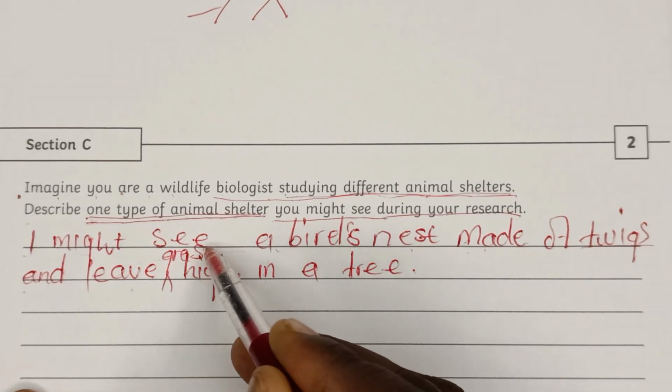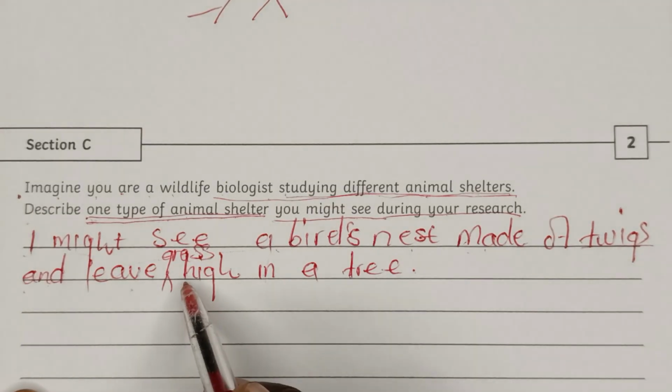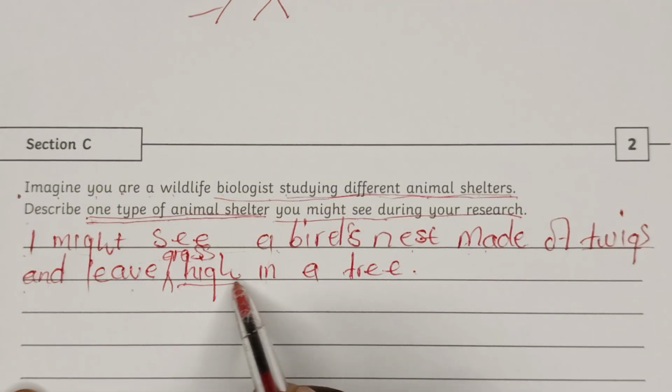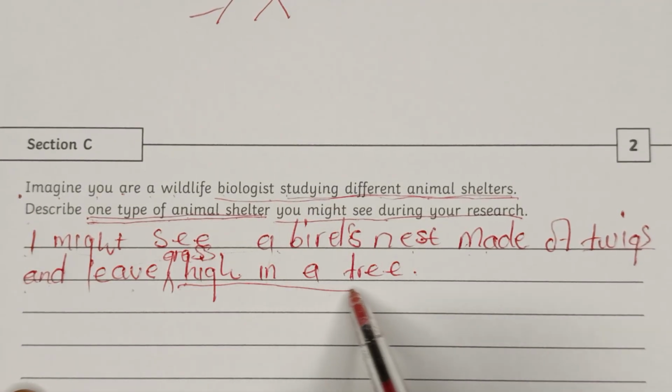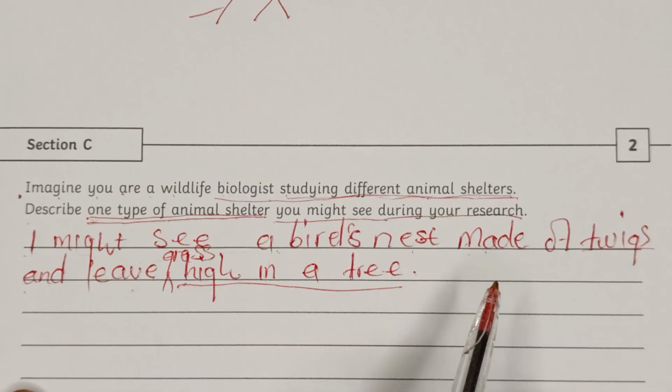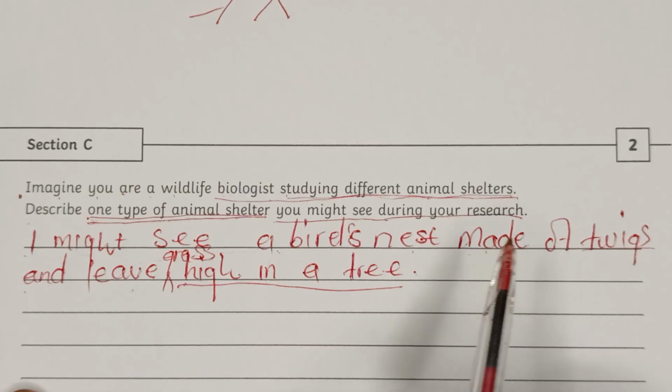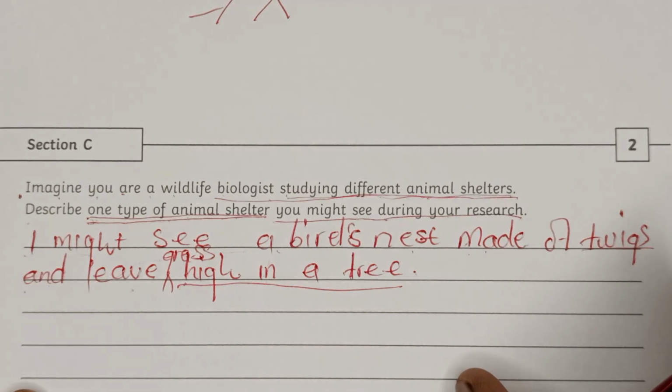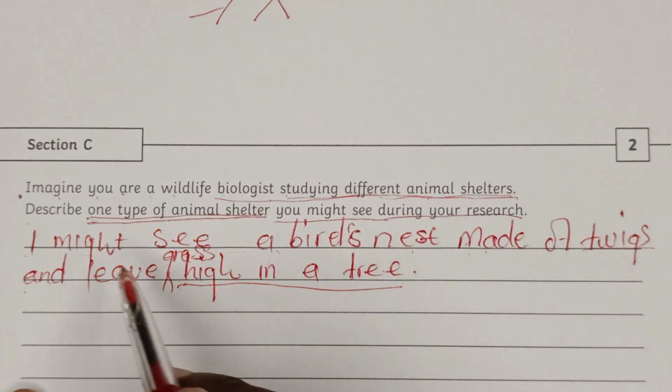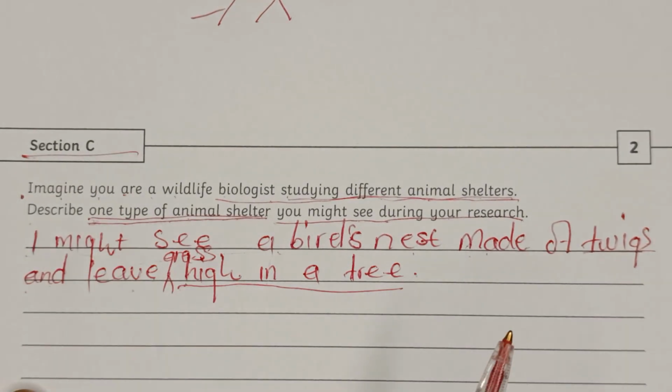Usually they make their nest high in the tree. So that's how we answer the question in section C.